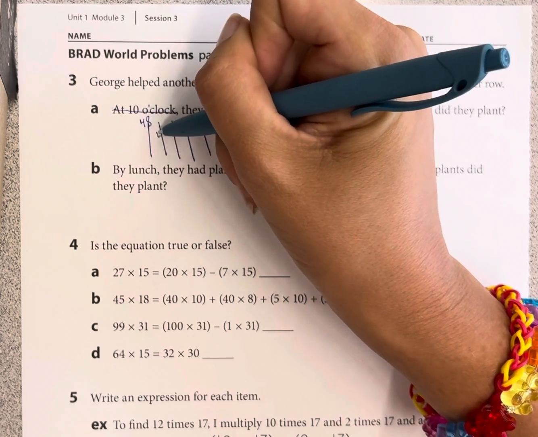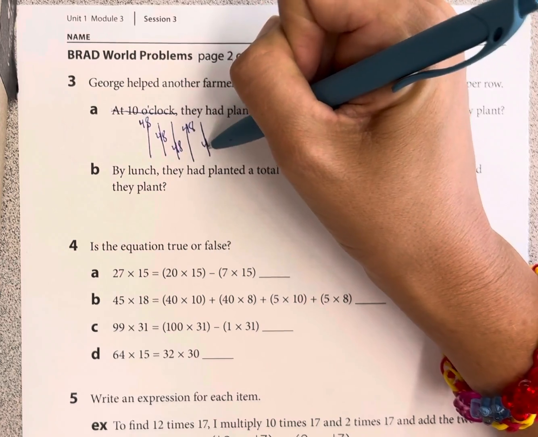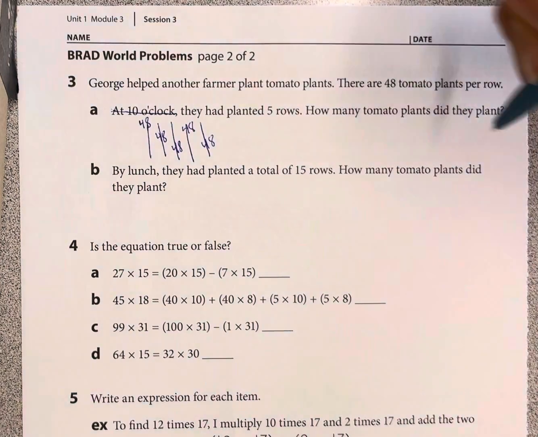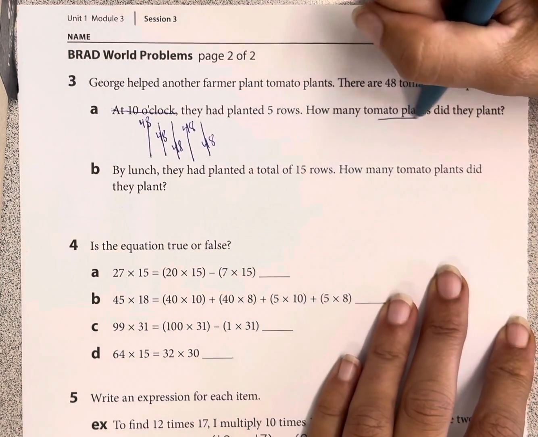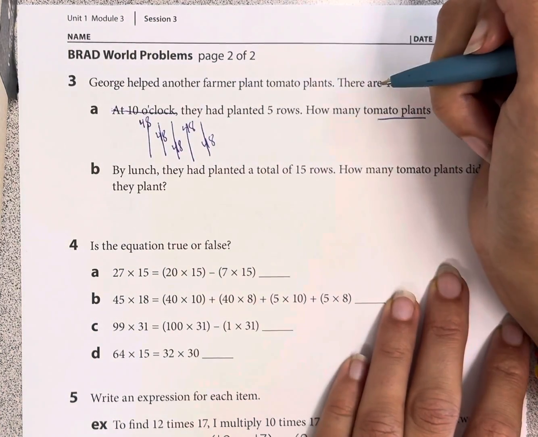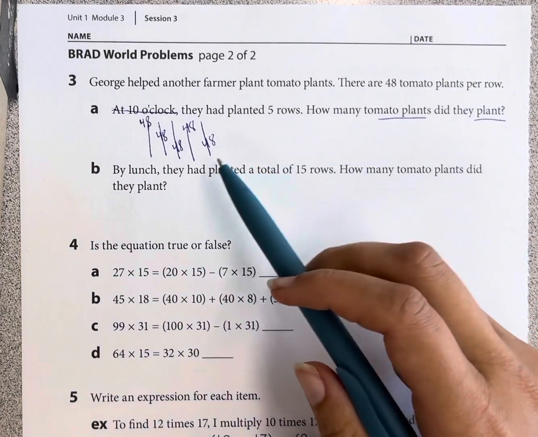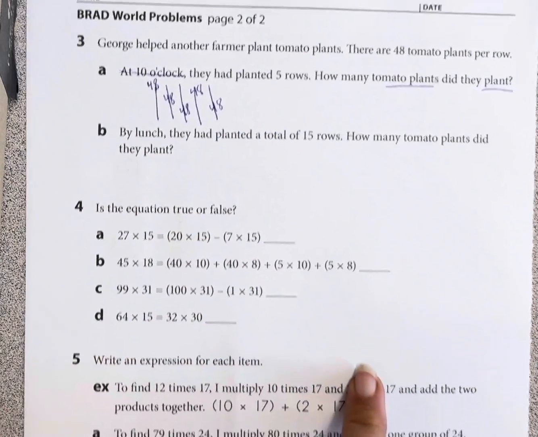So there's 48 in this row, 48 in this row, 48 in this row, 48 and 48. And now the question is, how many tomato plants did they plant in all? So you can either use an addition equation or a multiplication equation to solve this problem. Go ahead and pause this video so you can solve that now.